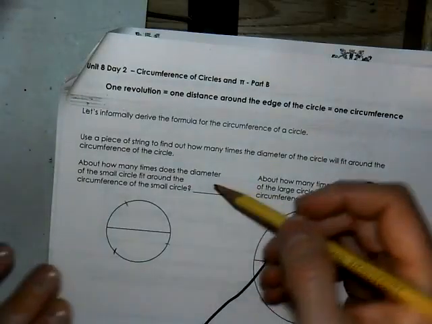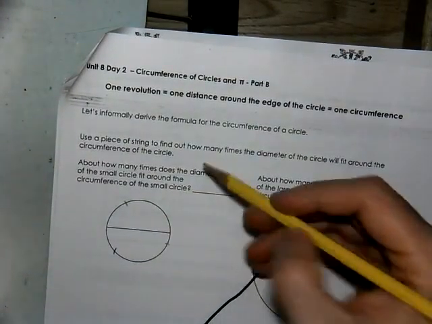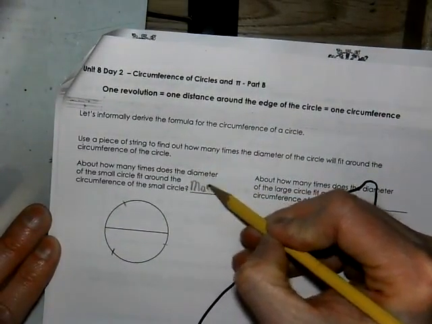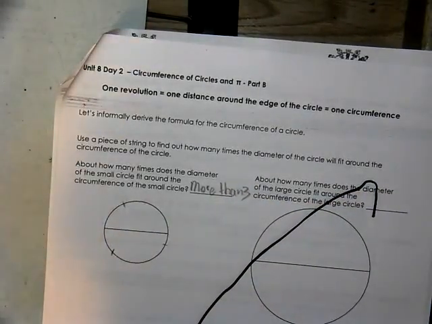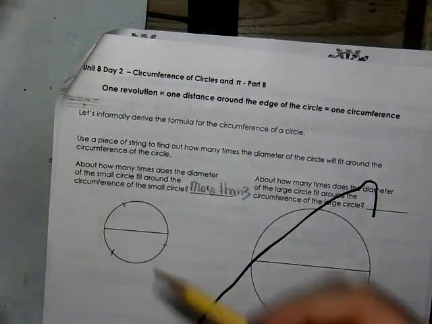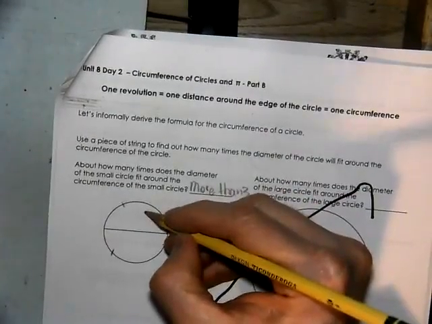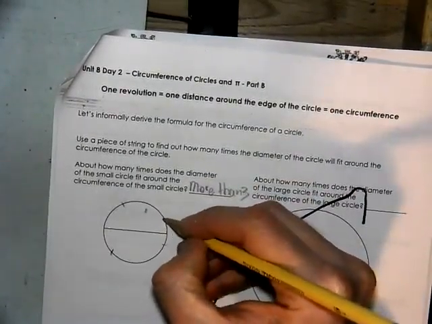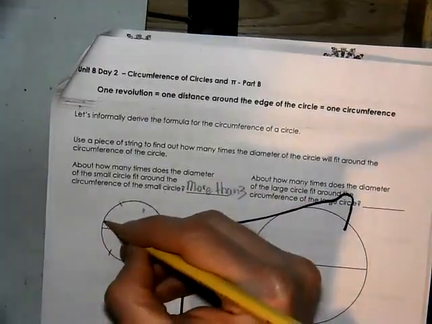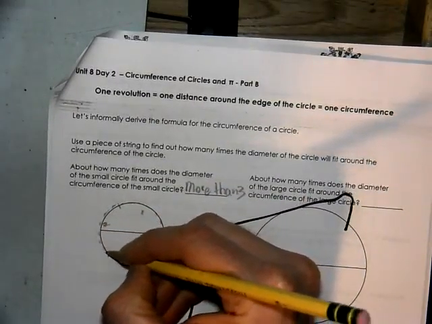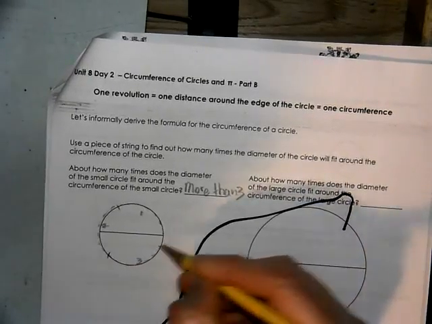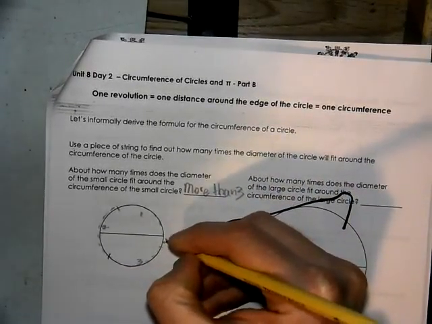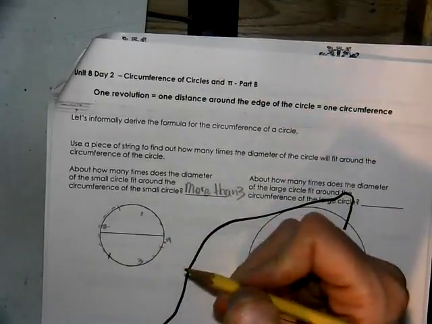You see that there is a little bit more than 3 diameters that fit around the circle. It ends up being 1 diameter fits here, a second diameter fits to there, third diameter fits to here, and then 0.14 of that diameter fits in here.